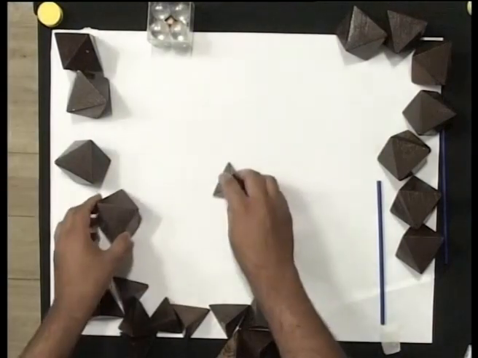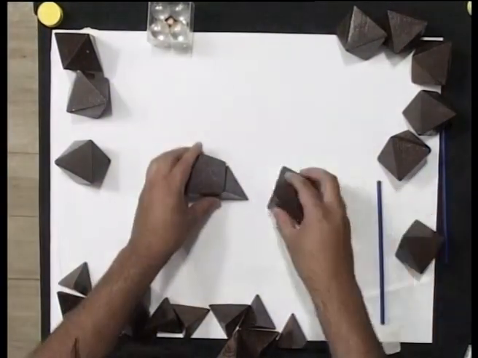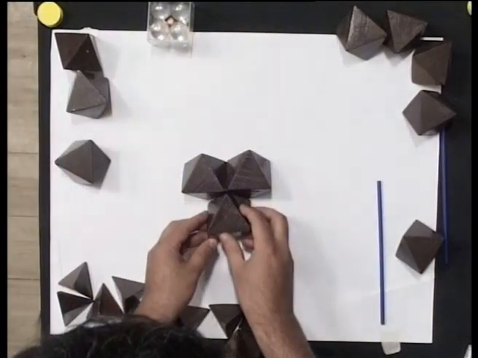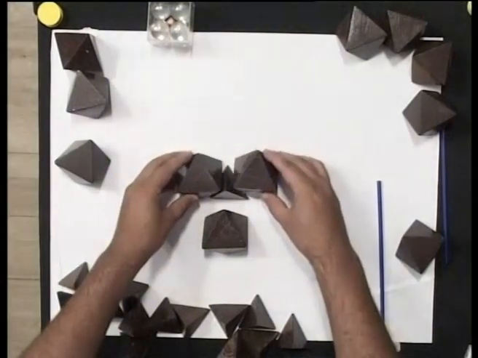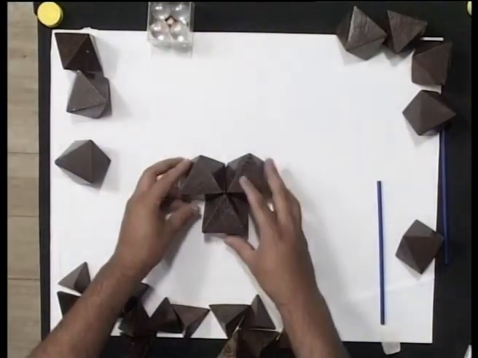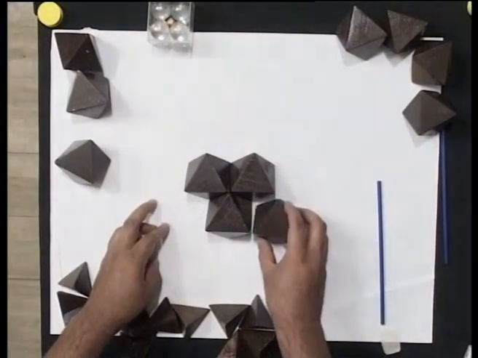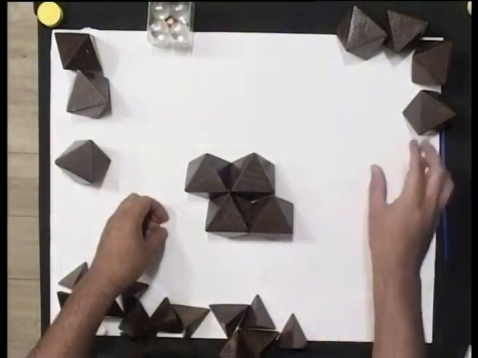So let me start with a tetrahedron and put 3 octahedra around it. Now as you can see, the central tetrahedron is in an upward orientation, while all these 3 octahedra are in the same orientation. Now I could continue in the plane by putting more and more of these octahedra, which all will happen to be in the same orientation.